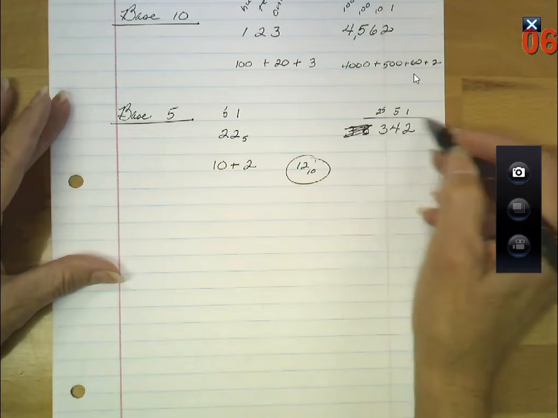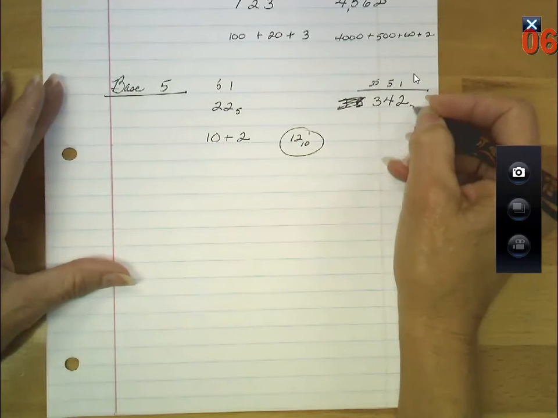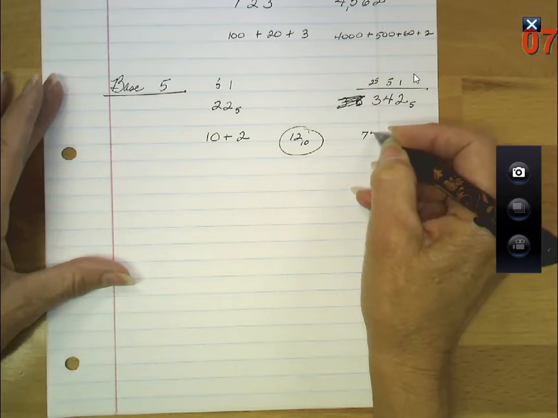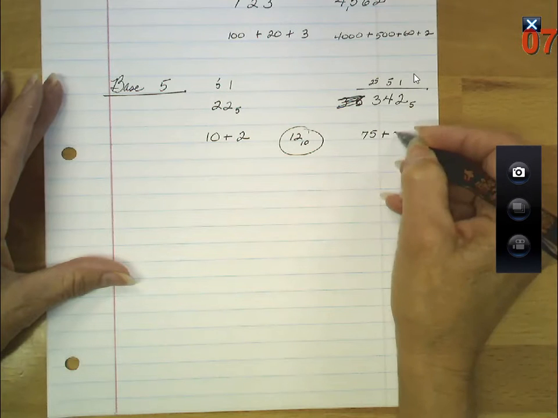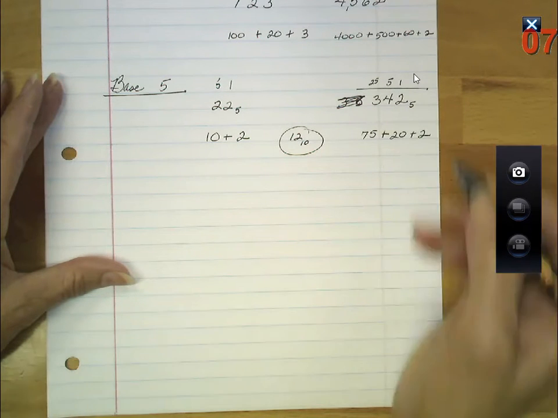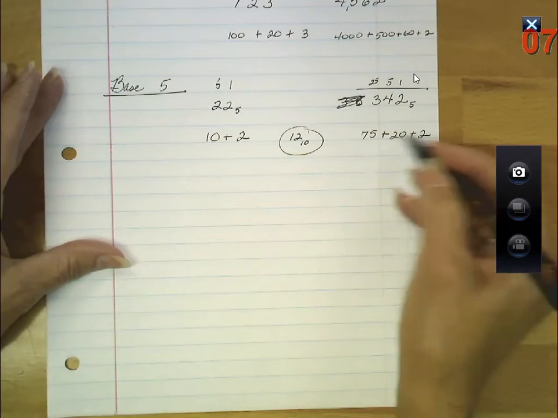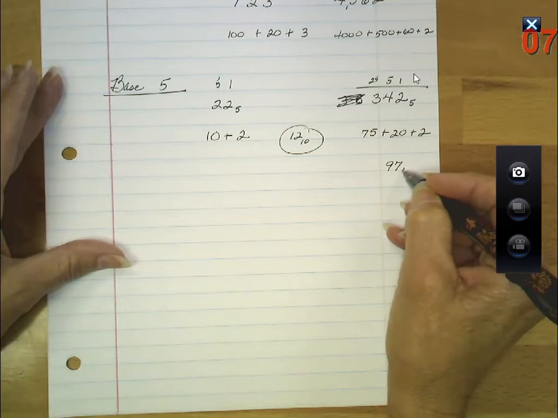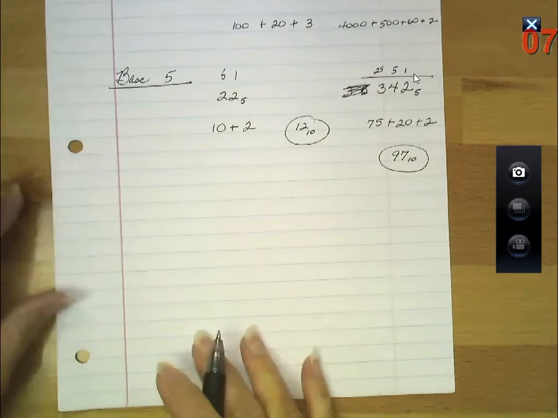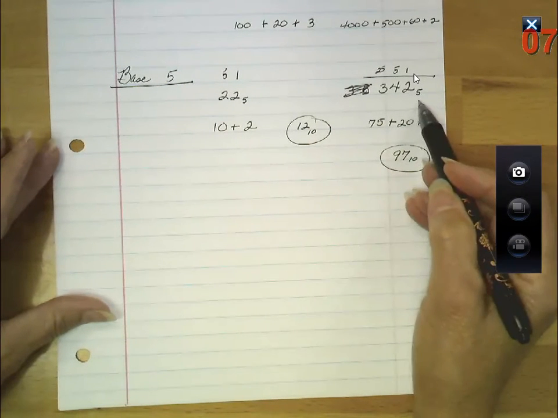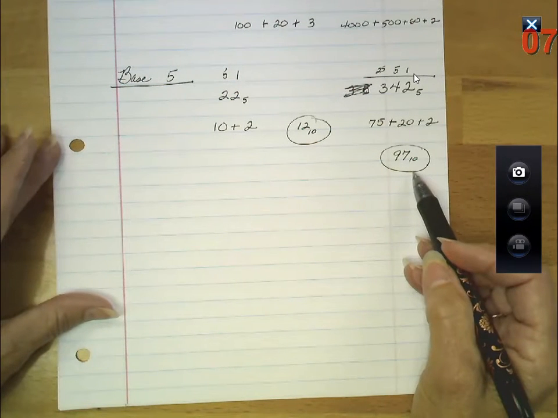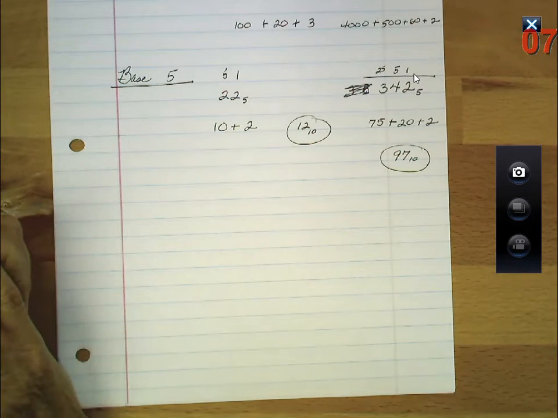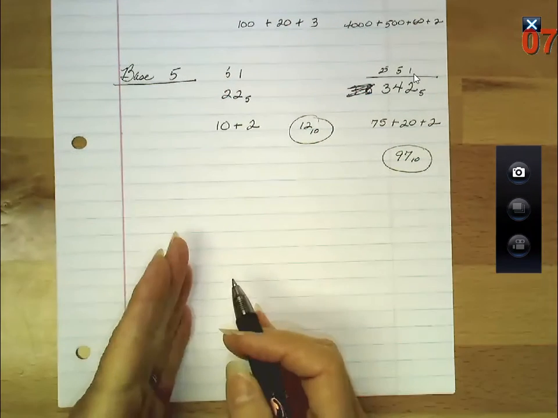Okay? So in order to figure out what this number in base 5 is, I'll say 3 times 25 is 75, plus 4 times 5 is 20, plus 2 times 1 is 2. Now, add all that up. Is that 97 in base 10? Okay. So 342 in base 5 is actually 97 in base 10. All we're trying to do is find out what it is in base 10. You're going from base 5 to base 10.